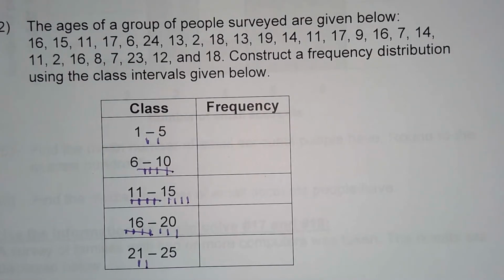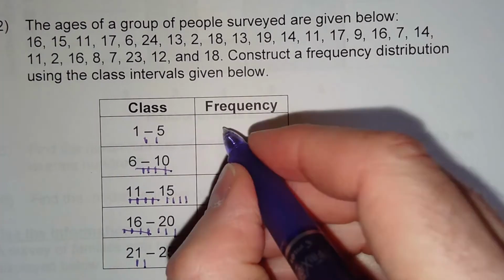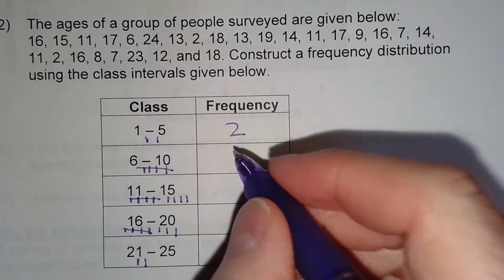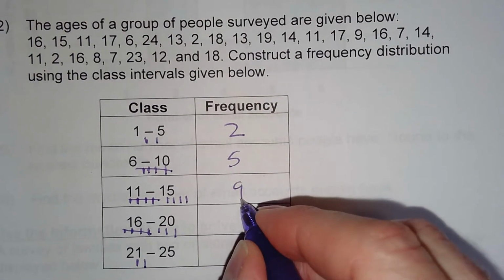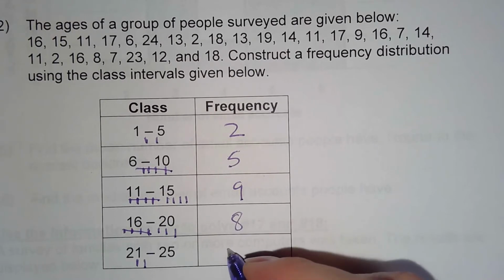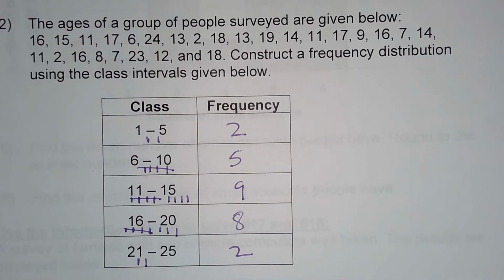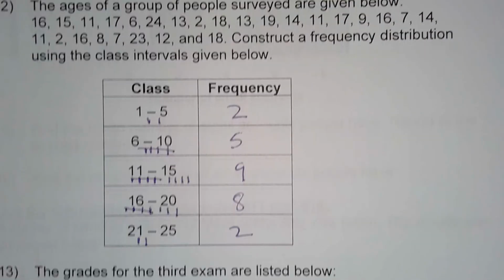So, with that, we're just going to do the counts. So here I've got a 2. Looks like we have 5 here, 9 here, 8 here, and 2 there. And then this would be our frequency distribution.